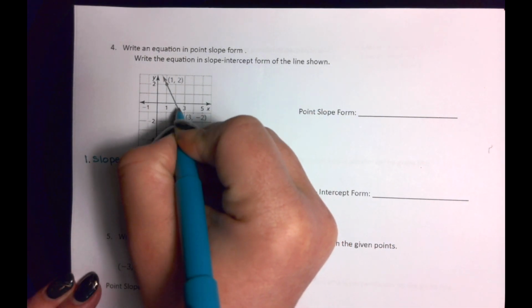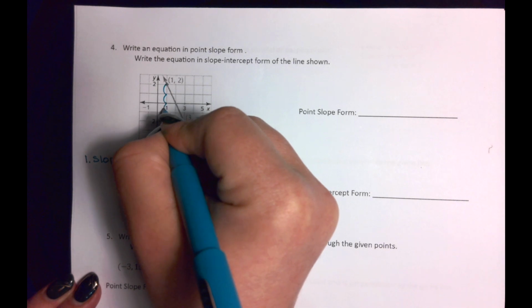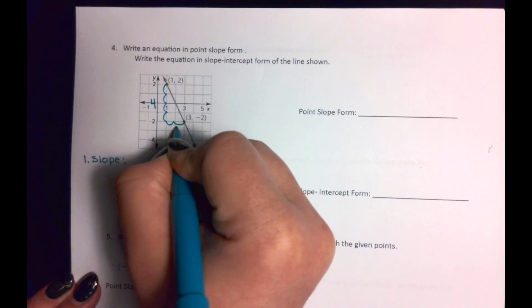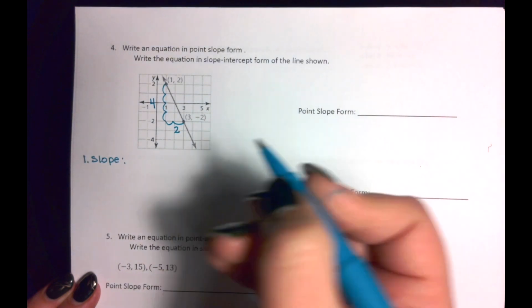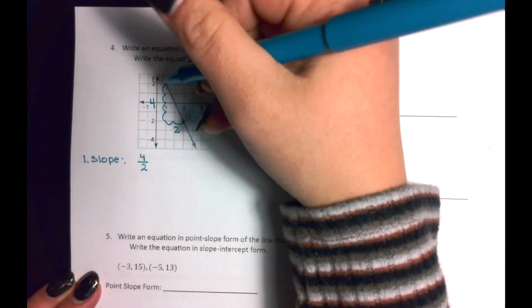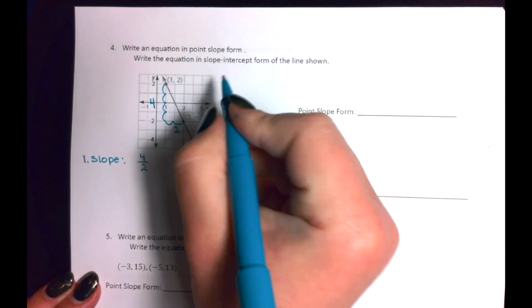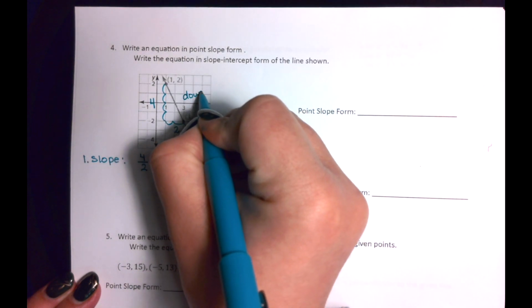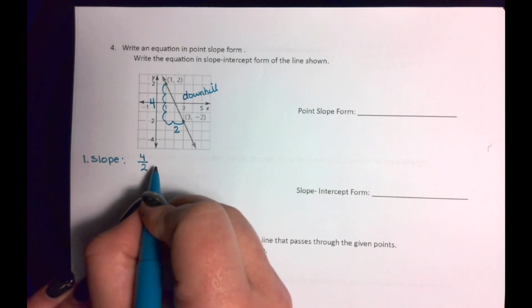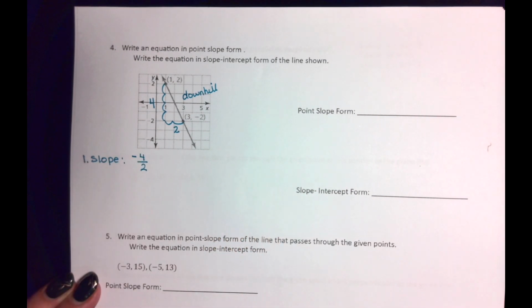Again, how many ups, how many overs? 1, 2, 3, 4. 1, 2. So we have 4 over 2. Again, are we going uphill or downhill? Since we're decreasing, we are downhill. So downhill, we are at negative.